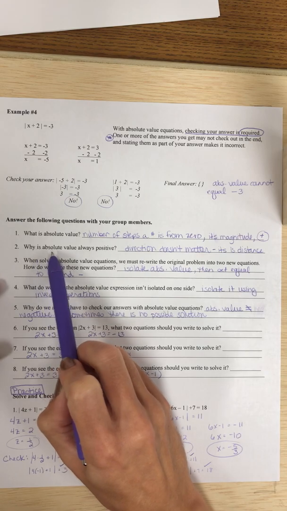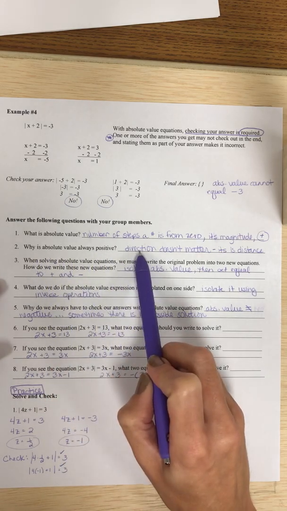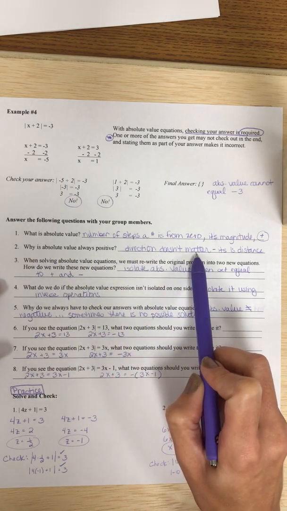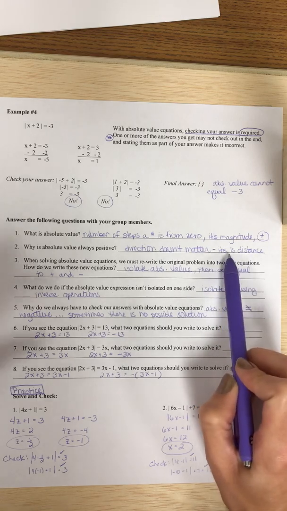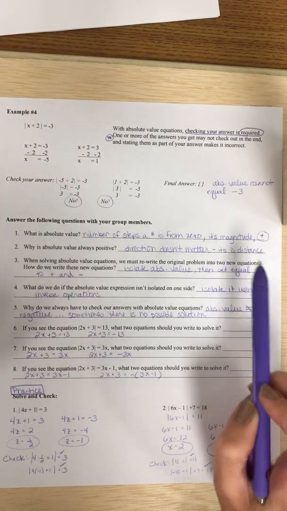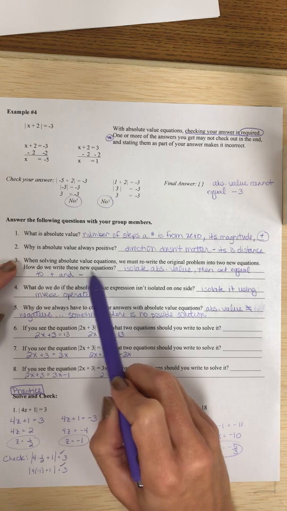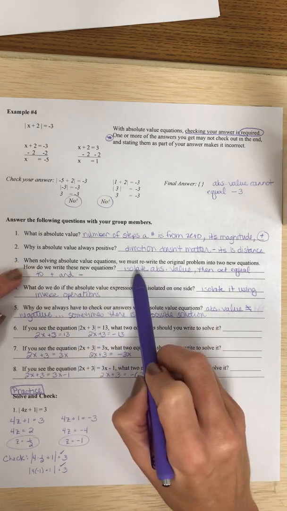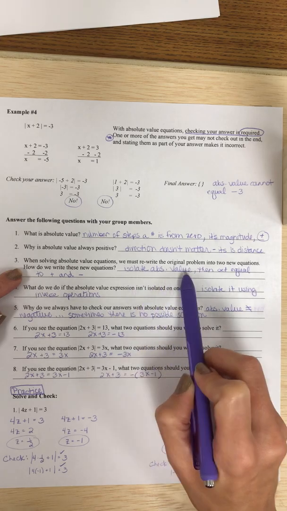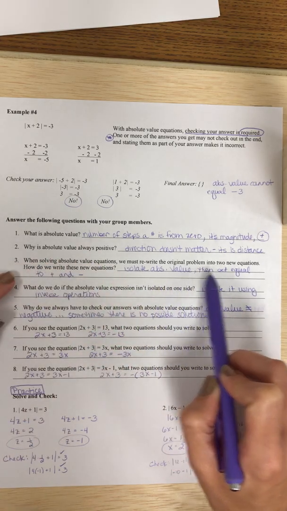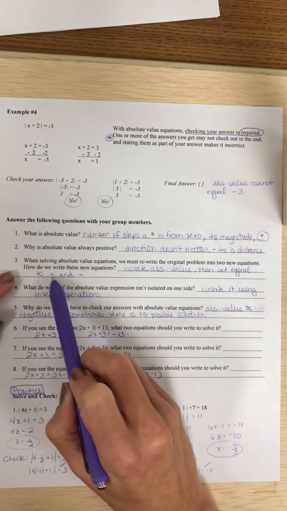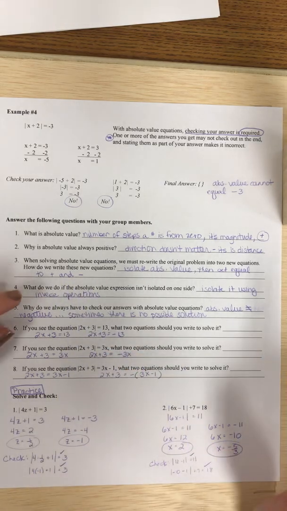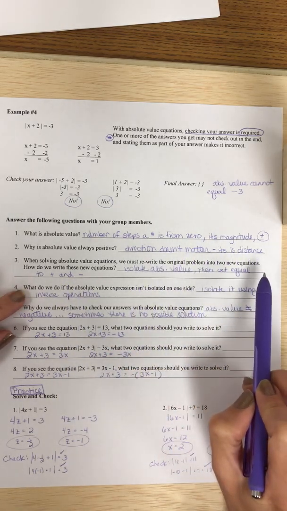Number 2, why is absolute value always positive? Because the direction that we're traveling doesn't matter. All I care about is the distance or the number of steps that I'm taking. Number 3, when we're solving, we must rewrite the value. How do we write these equations? First, we have to isolate our absolute value, get it by itself. Then we're going to set it equal to the positive number and the negative number, because it's positive steps and negative steps.